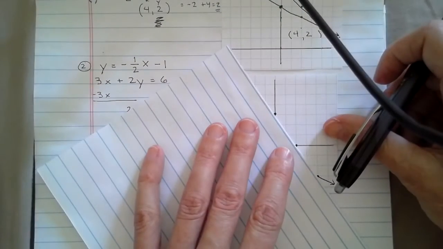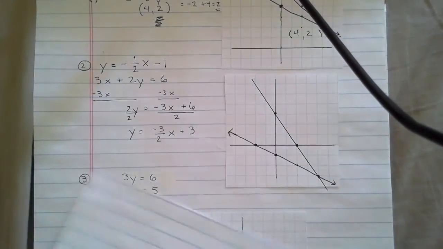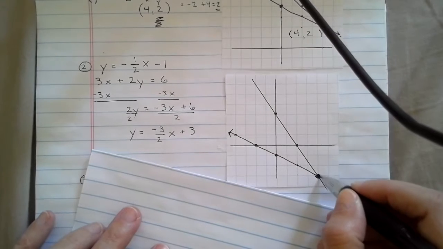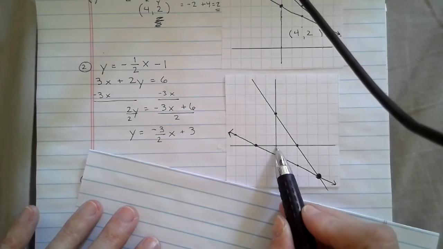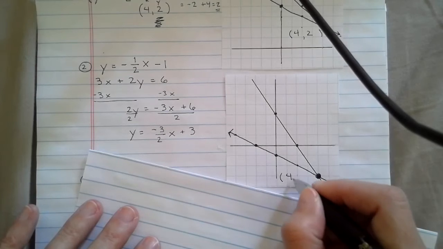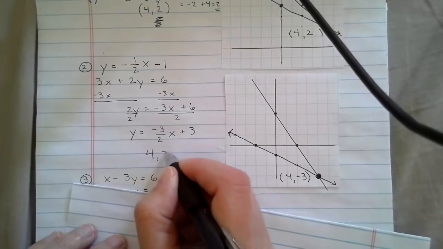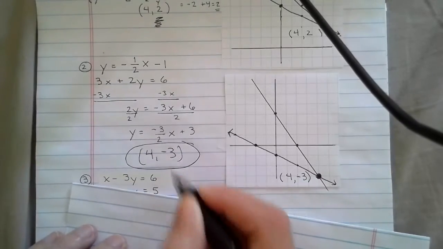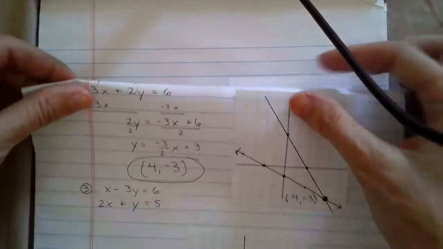I'm seeing my line right now, and I can already see where this intersects, way down here at the bottom of my graph. Now all we have to do is name that point, and we are home free. From the origin, 1, 2, 3, 4, and then down 3. So 4, -3, and that's the solution. That is the answer. On your paper, you put a circle around it. For Canvas quizzes, I think we need to use parentheses, or at least follow the directions very carefully.